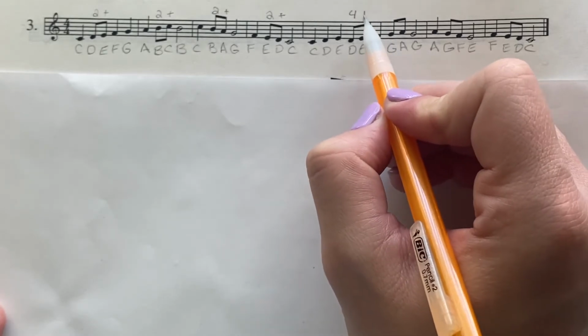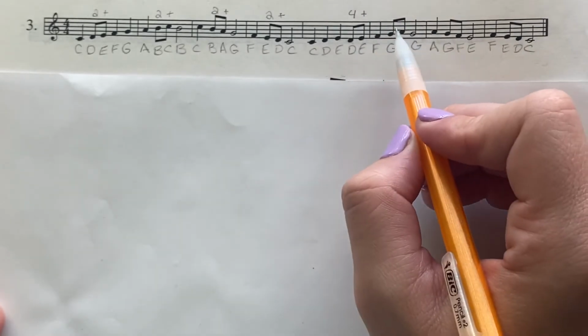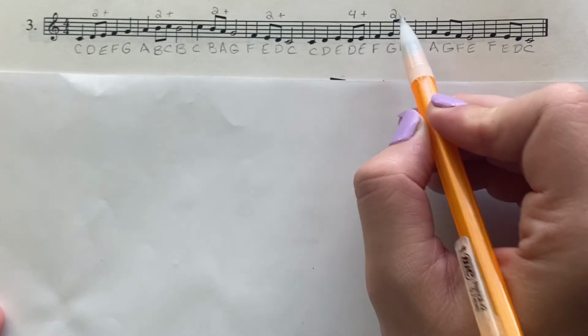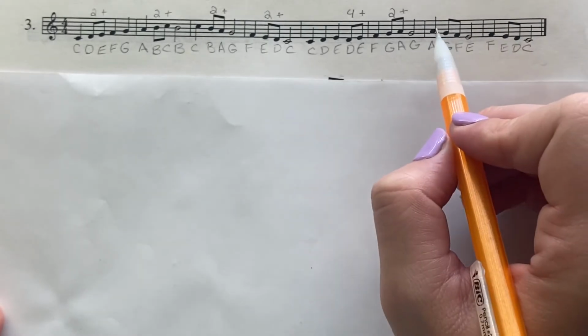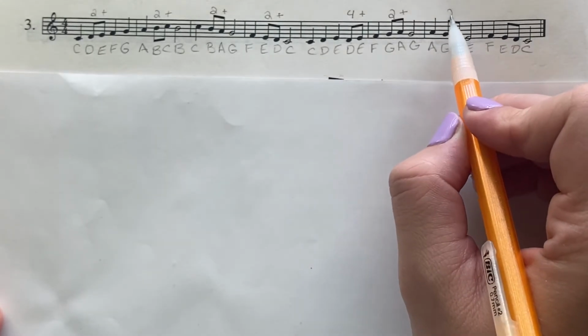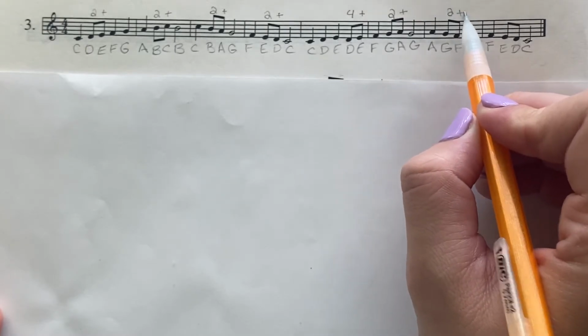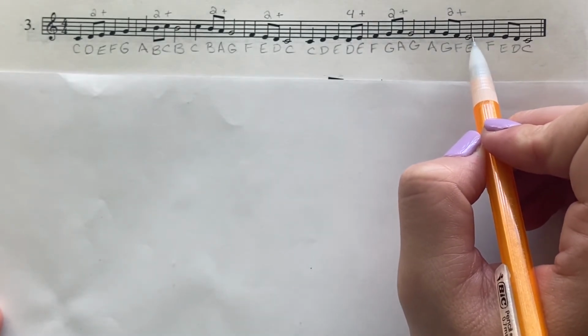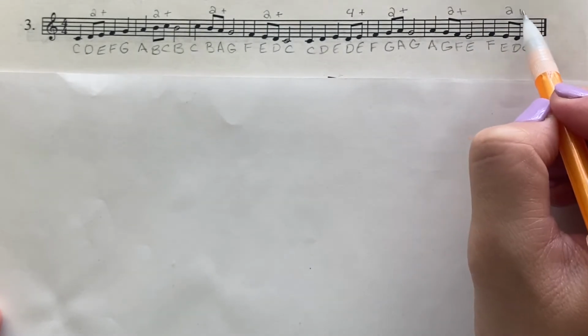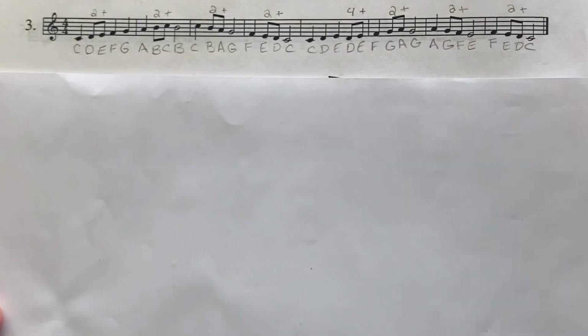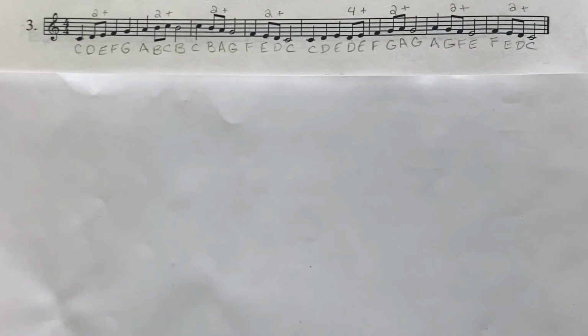And 1, 2, and 3, 4. 1, beat 2, and 3, 4. 1, beat 2, and 3, 4. So we have a pattern for the most part in this particular exercise. A lot of them are on beat 2. So that kind of makes it an easier pattern to learn.